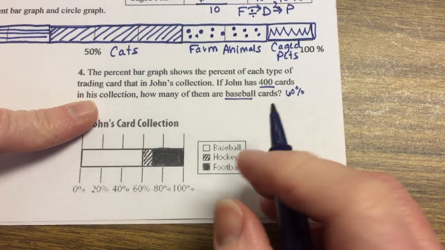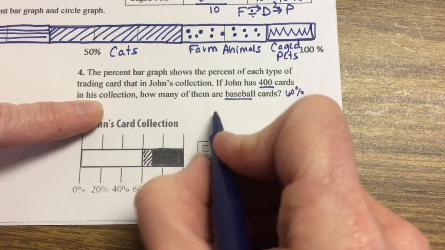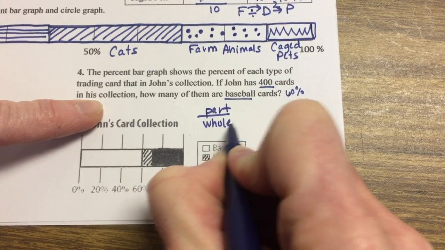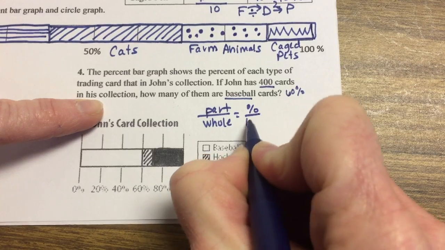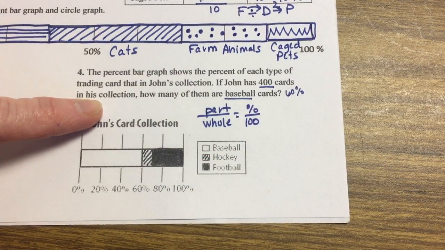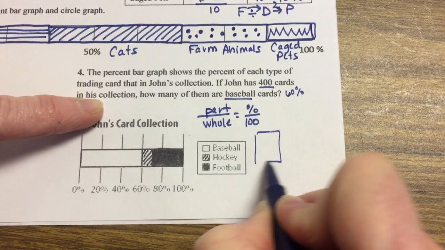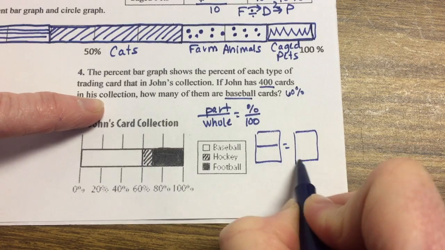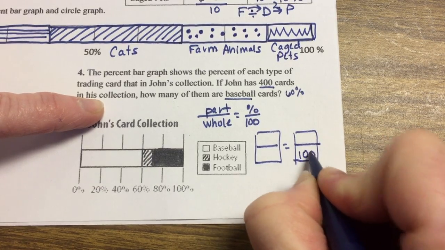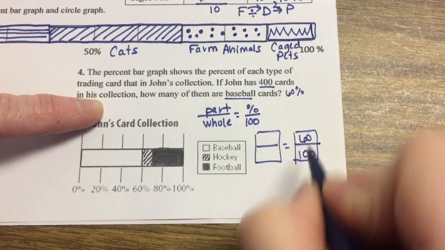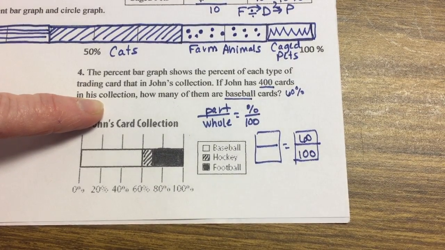So this is one of those times when I'm going to use the percent proportion. Remember, that would be part over whole equals percent over 100, in case you've forgotten that. And then I'm just going to use that proportion to find the missing number that I'm looking for. So I always start by drawing boxes. That helps me remember the 4 parts. One of them is always 100, and my percent always goes above the 100. So in this case, that would be 60, because the baseball cards are 60%.